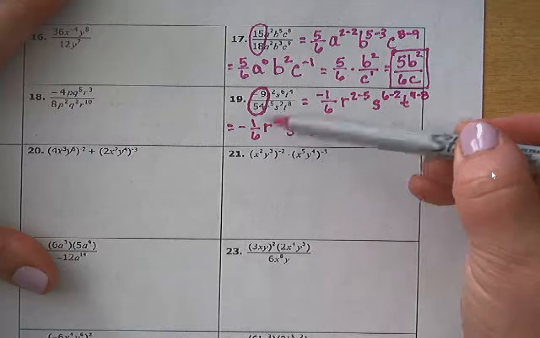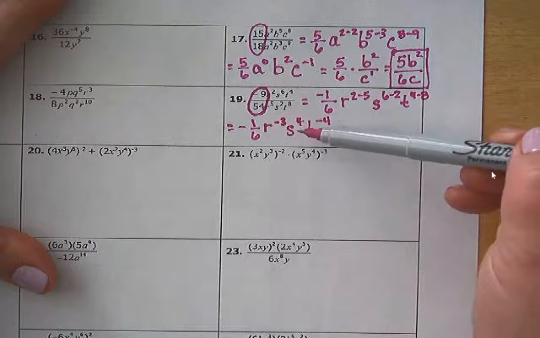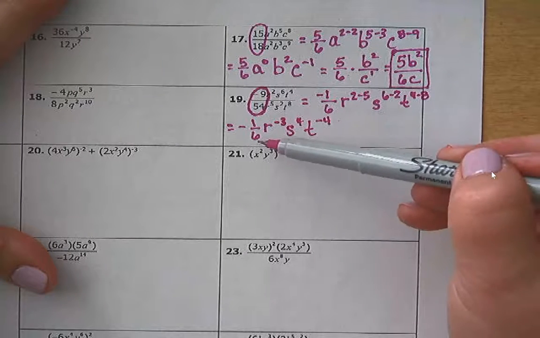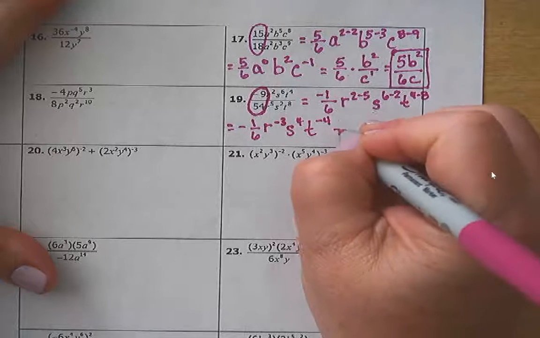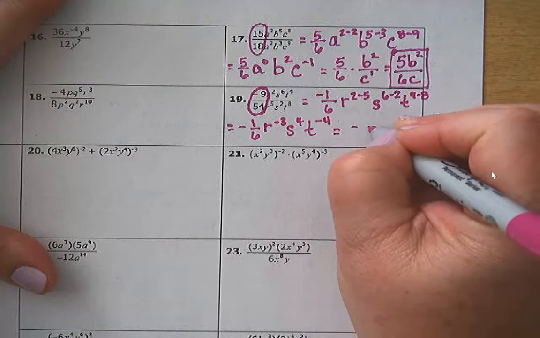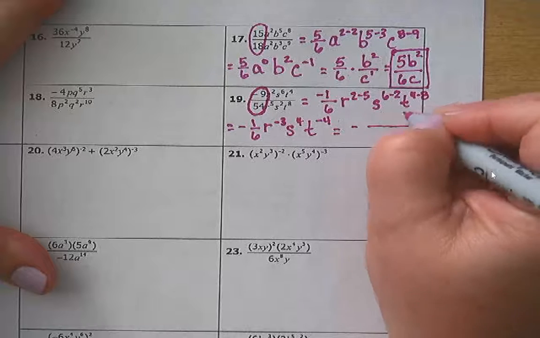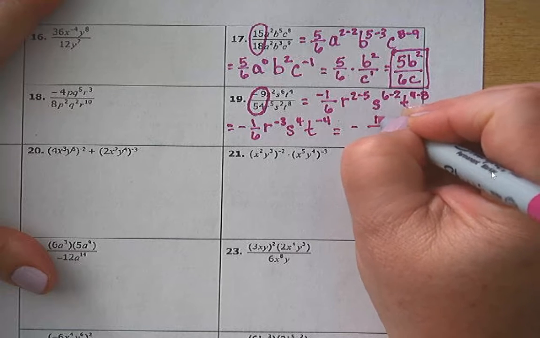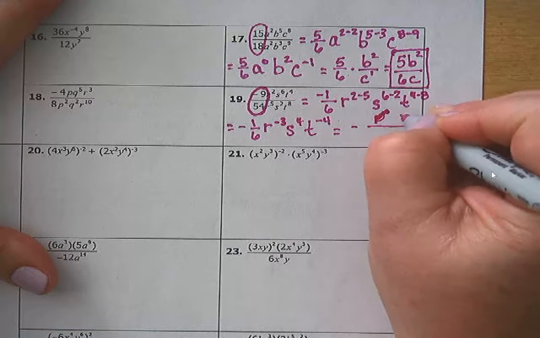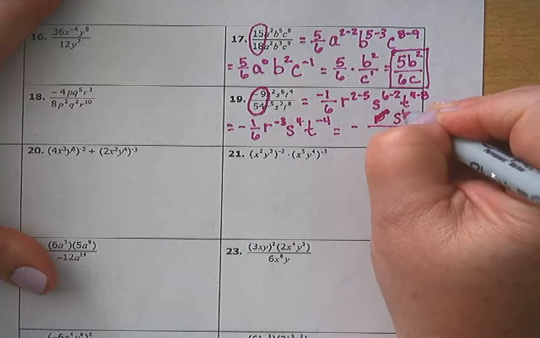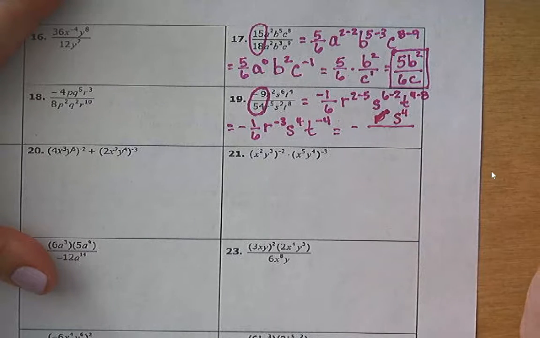Now, in the numerator, I've got a 1, an S to the 4th. In the denominator, I have a 6, R to the 3rd, and a T to the 4th. The negative sign can just go out to the side or up in the numerator. I don't really need to write the 1, so I'm just going to put, whoops, I'm messing this up. The only thing that goes in the numerator is 1 times S to the 4th.